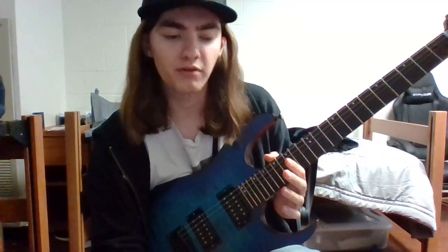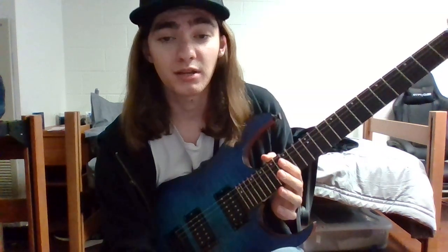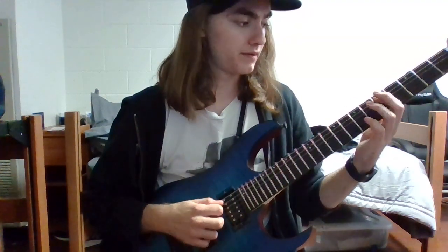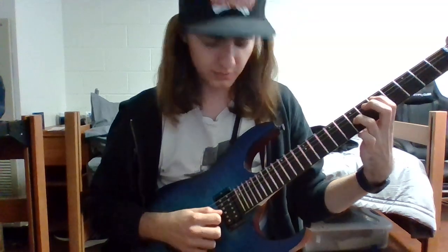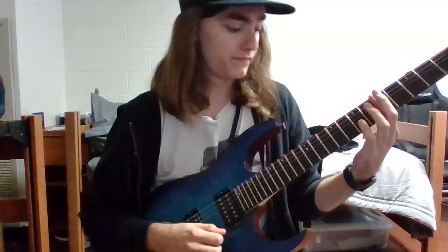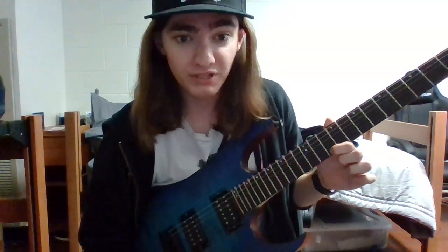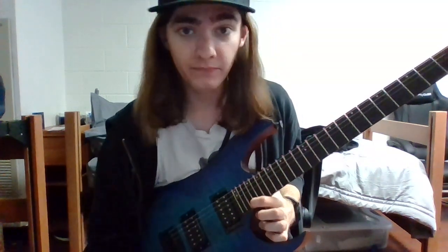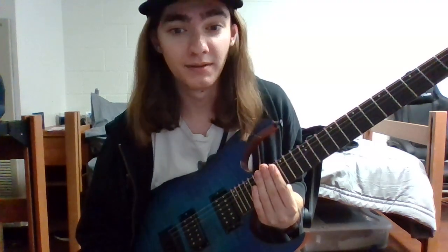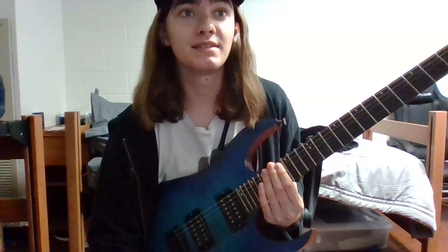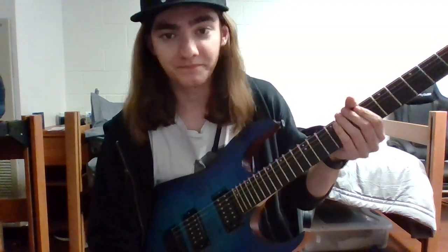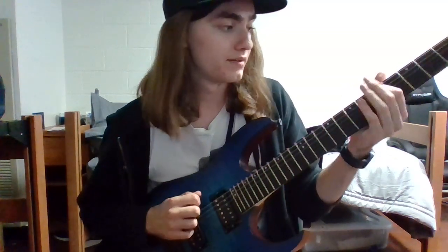So we're learning about octaves now. This is where it gets crazy, because look at this. That's a D. That's also a D. That's also a D. That's also a D. That's also a D. D's everywhere. It's crazy. The same for any note.